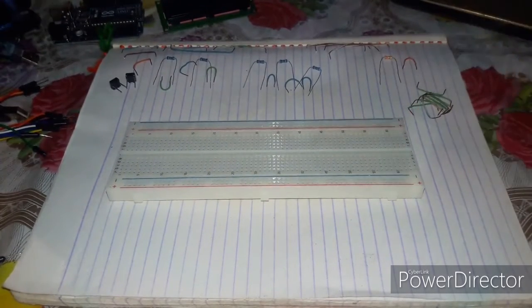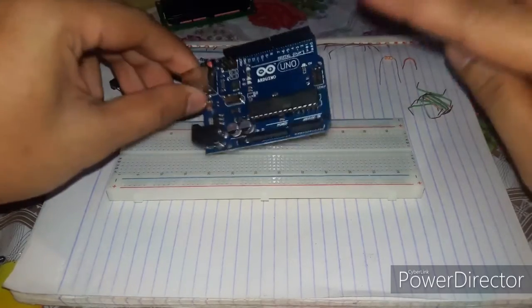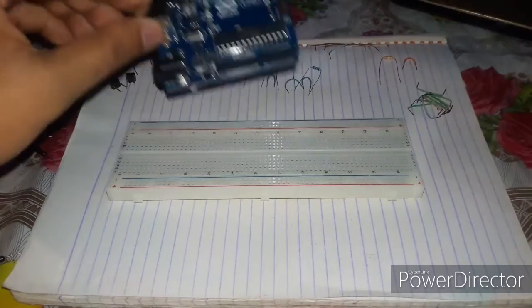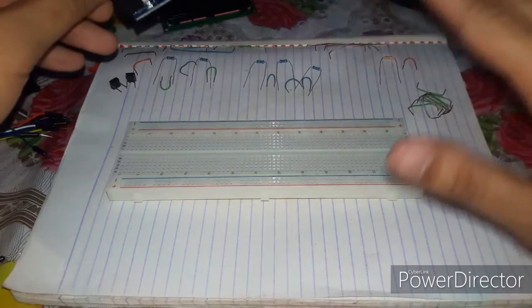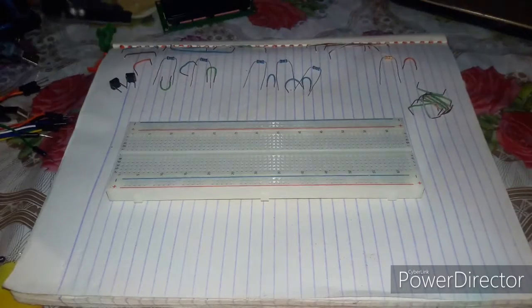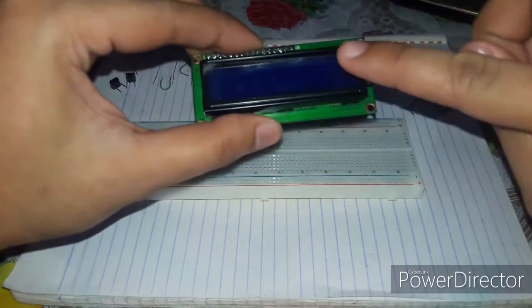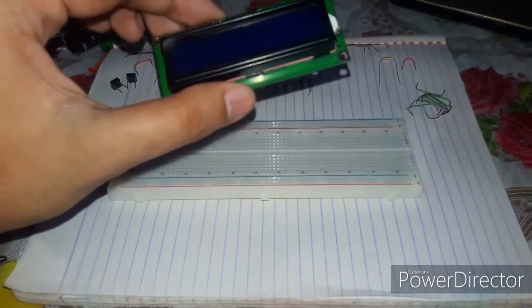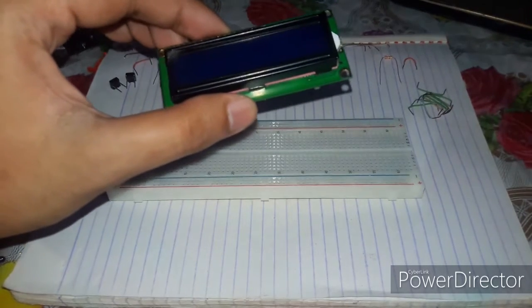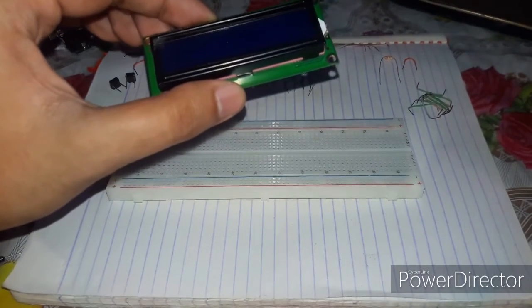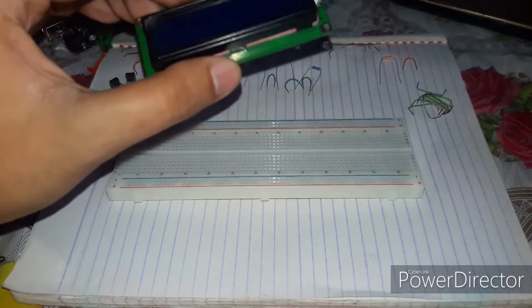Well, as you saw earlier, the code is already uploaded in here. All we need to do is assemble it in the breadboarding process, and I can show you the resulting product of the program here using this LCD screen. What we did there was problem solving. We have a problem, and we have a solution that will solve the given problem.